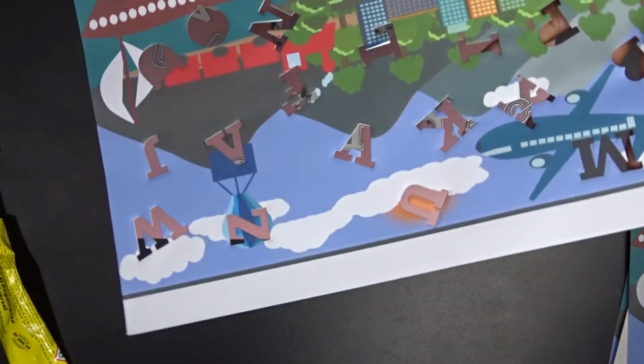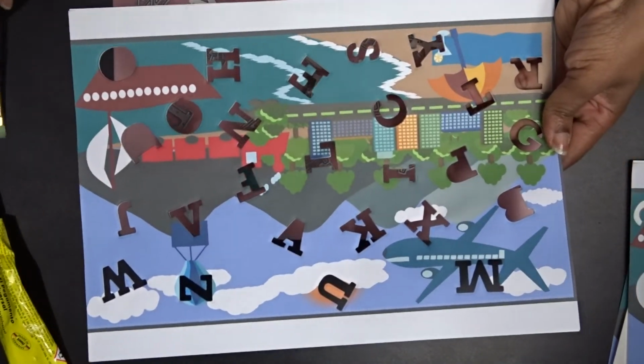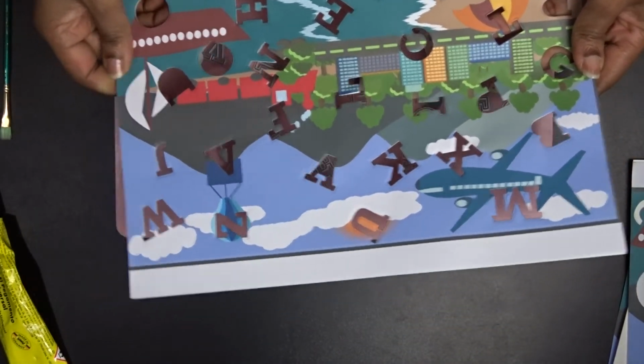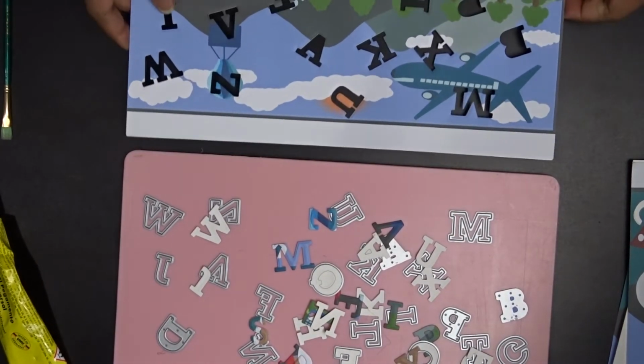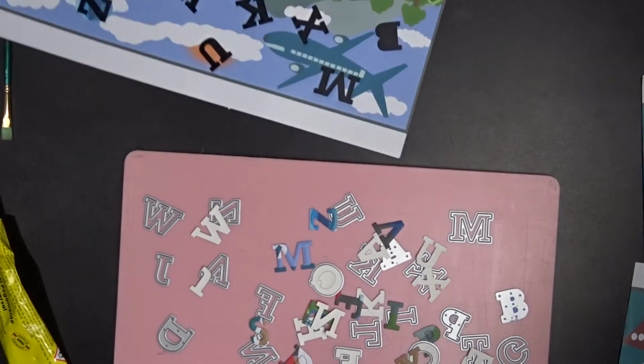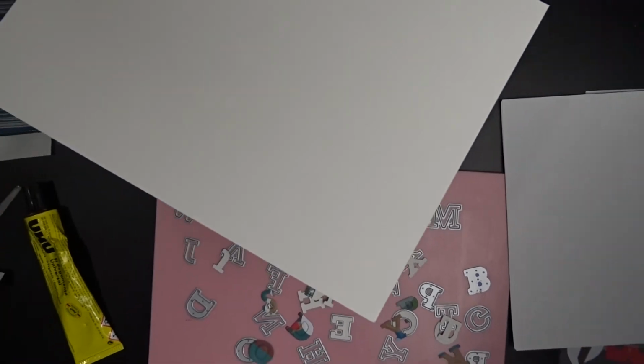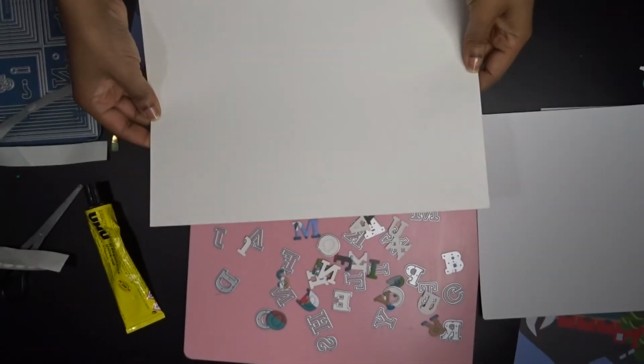So here we have the letters punched out from the scenery. As usual, the goal of the game is to make sure they fit back. So we're going to take another cardstock. I have to zoom out so that you can see my work surface and how I'm working.